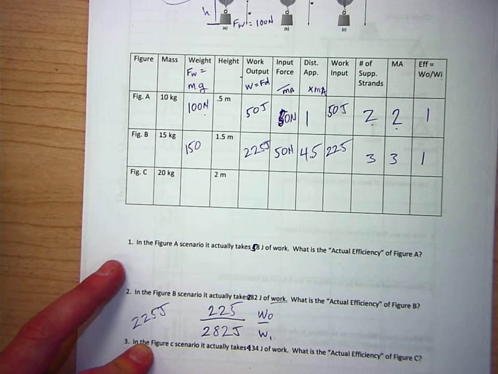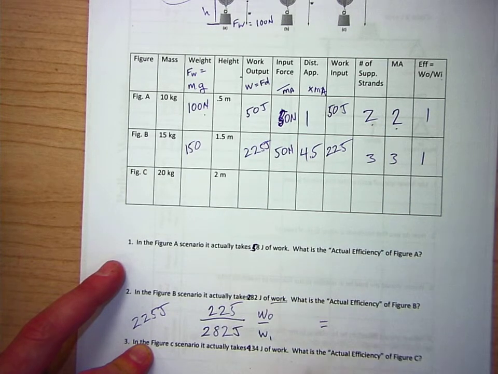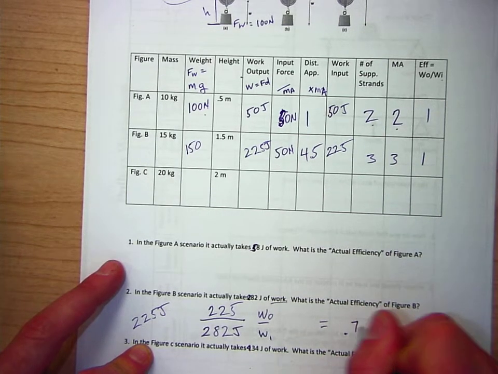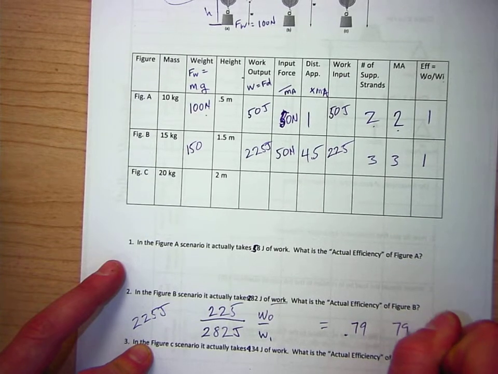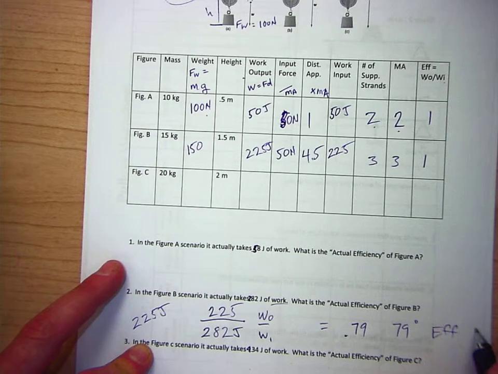Math said it should have been 225. That's the work output. I divide those two and I get 0.79 or 79%. Remember that our efficiency always has to be less than 1.